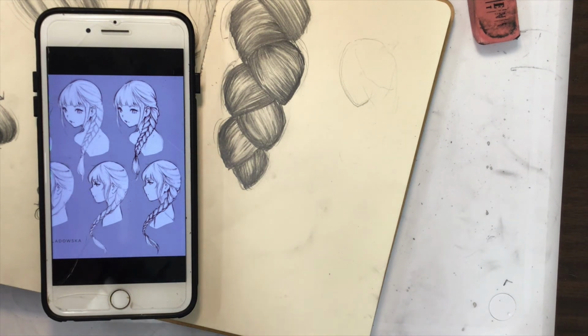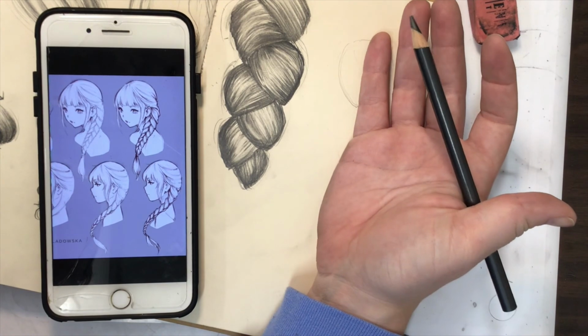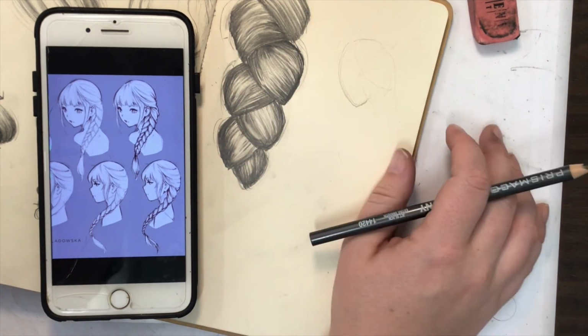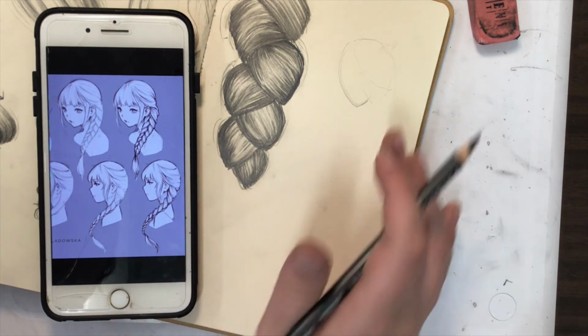So I'm going to just draw this braid. It's going to be one whole braid on the face of a woman. I'm going to do it kind of off to the side.